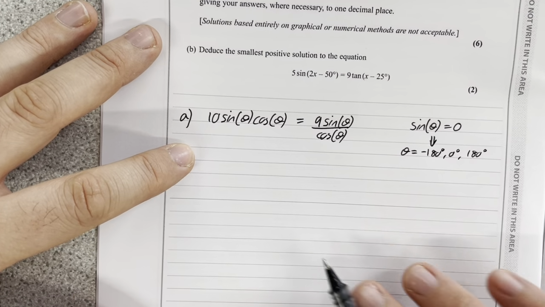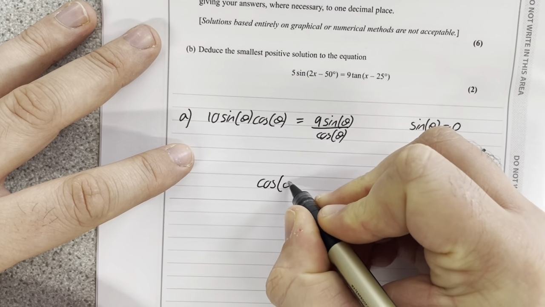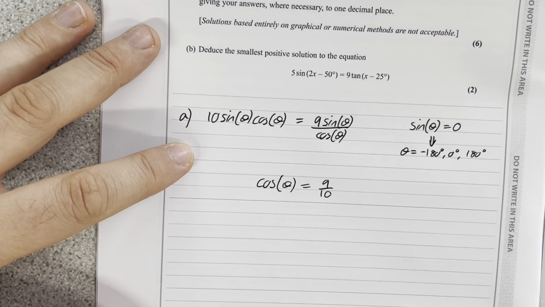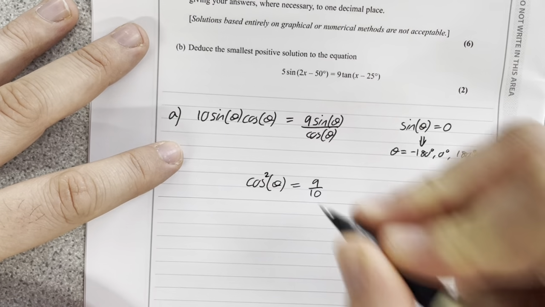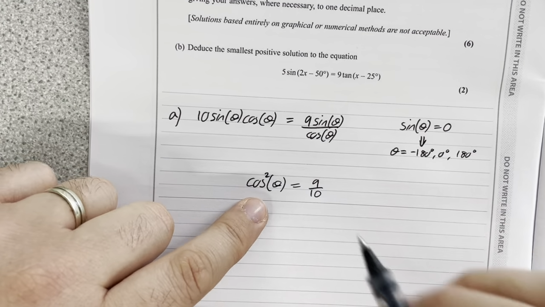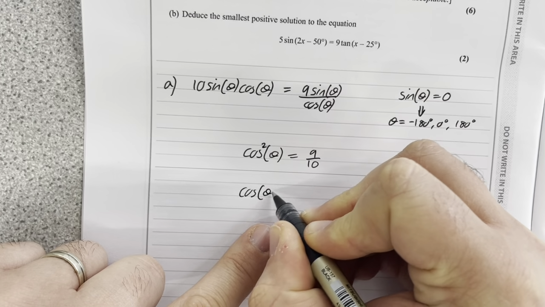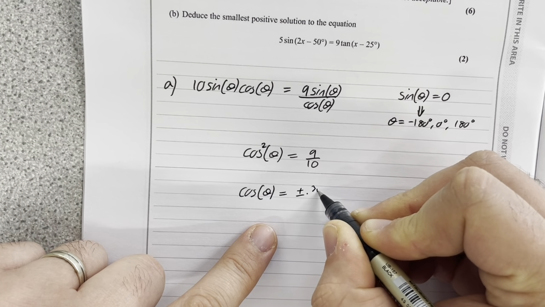So we can divide by sine theta. We can times by cos theta. That can go up there. So we're going to get cos of theta is 9/10. Okay, and there will be 2 solutions to that. Oh no, cos squared of theta is 9/10. There'll be 4 solutions to that. So either cos theta is the positive or the negative of 3 root 10 over 10.